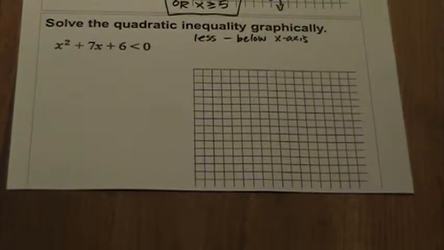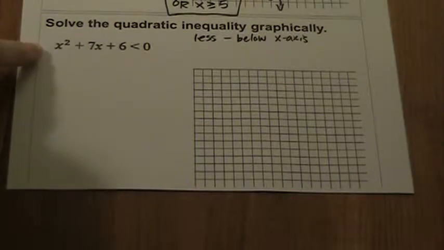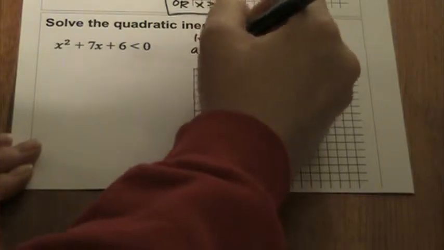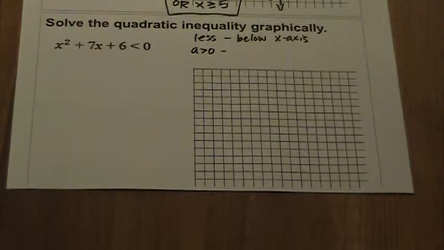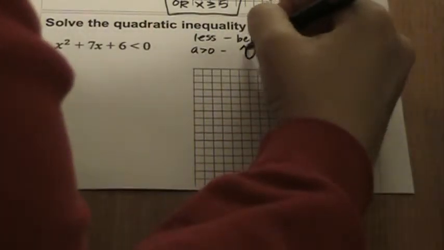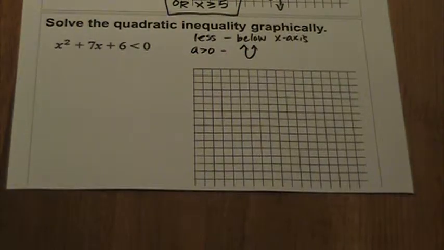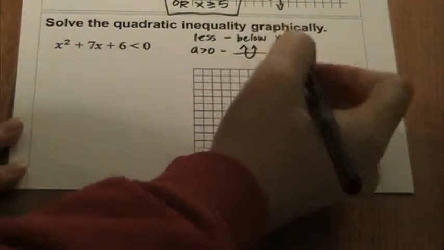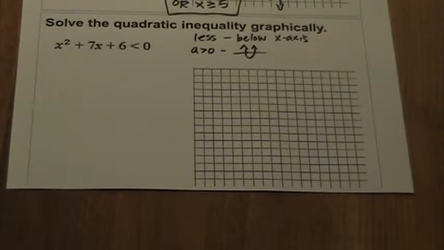Now, in addition to that, you also have to pay attention to the a value. In this inequality, the a value is 1. So a would be positive, greater than 0. And what that tells us is that the parabola will be going upward. So, if we imagine an x-axis passing through this parabola, the portion that would be below the x-axis is the u part, not the legs.